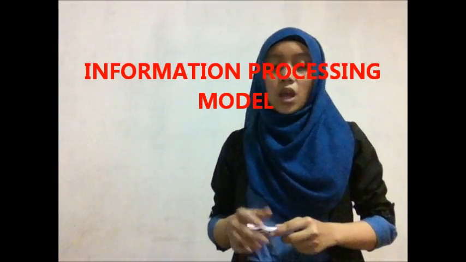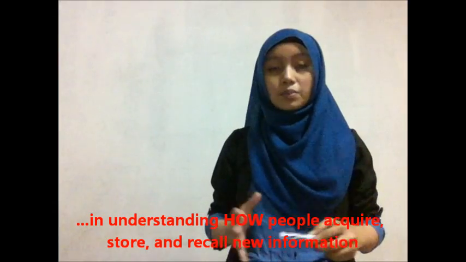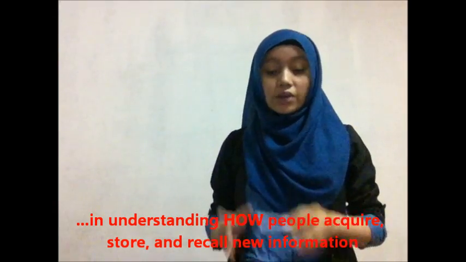The information processing model. In this section, we examine a model of how the mind processes information, which is a popular cognitive approach to understanding how people acquire, store, and recall new information. A model is a human-made, concrete representation of a complex system that can be used to guide the understanding of the real system that is being modeled.